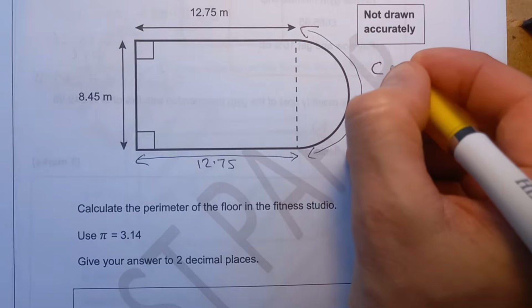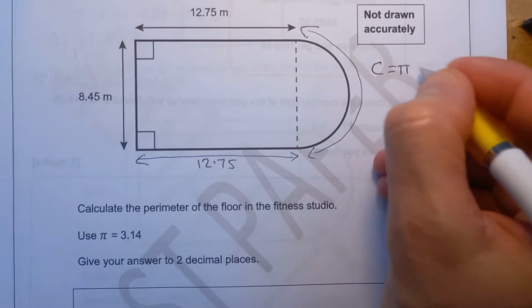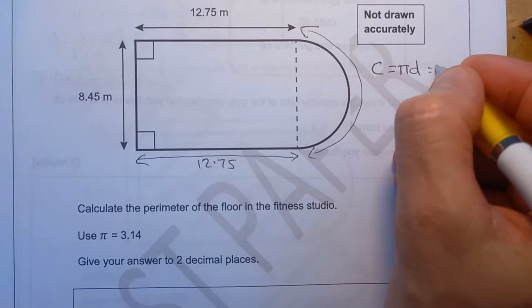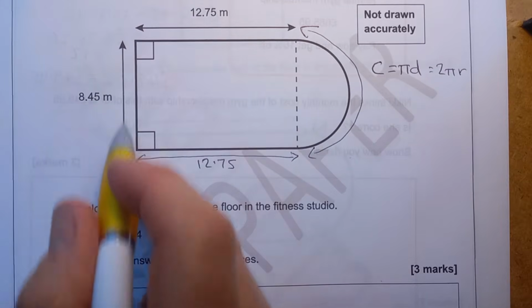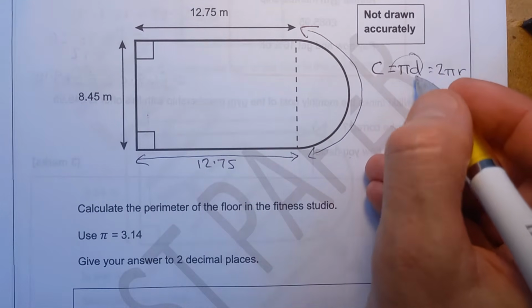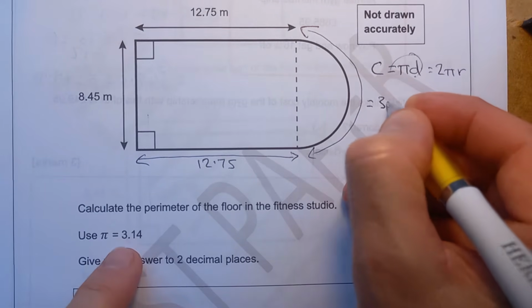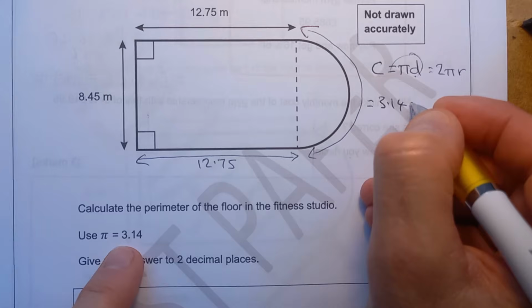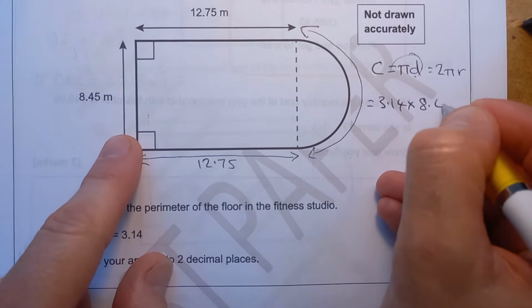And the circumference is calculated as, well, either pi d, or you might know it as 2 pi r. But we've got the diameter here all the way across, this 8.45, so we're going to use this version of the formula. So pi is 3.14, and d, so this is the diameter, 8.45.